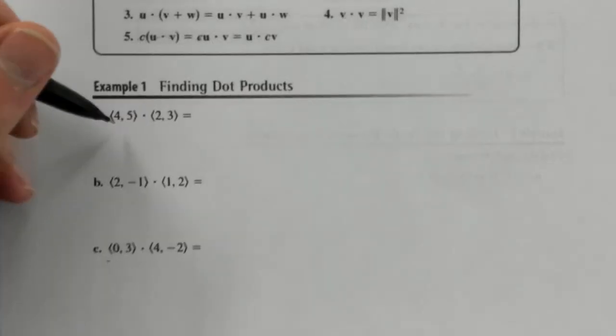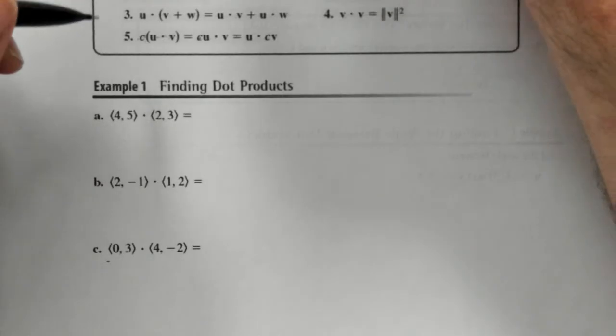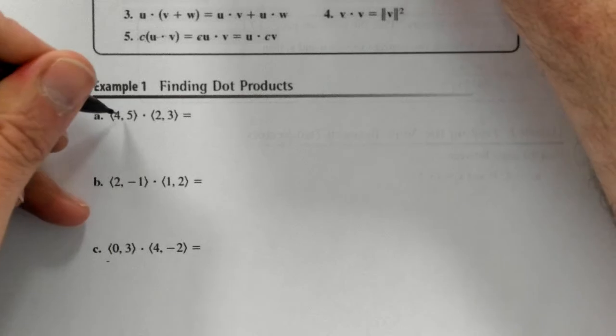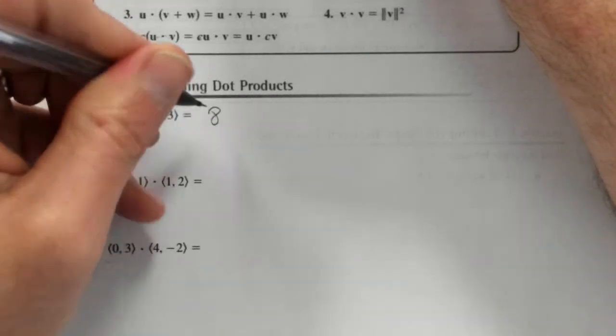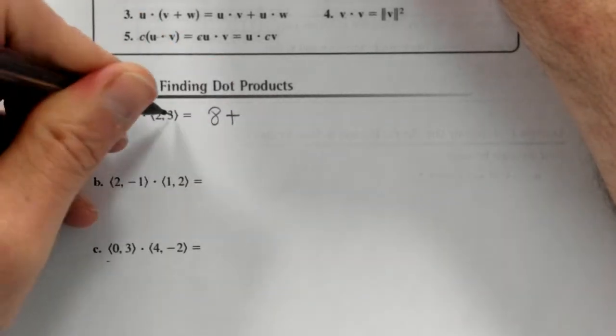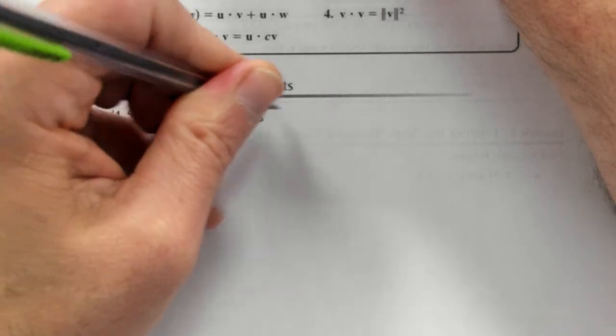All right, so first thing is some practice at doing dot products. Let's see if we can find the dot product of these two vectors. So what do I need to do? I need to do 4 times 2, which is 8. And I need to add that with 5 times 3, which is 15. And so that means my dot product for these two vectors is 23.